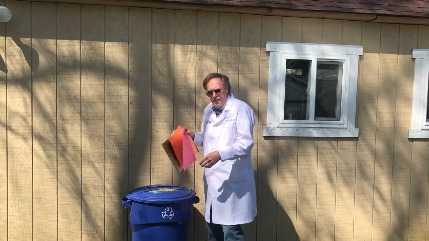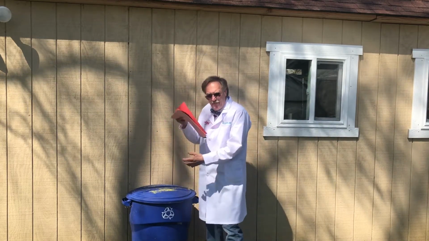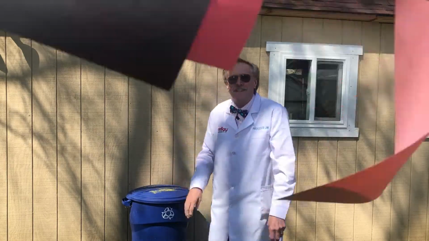Hey, STEMsters, don't recycle that office paper because we're going to turn it into STEM.